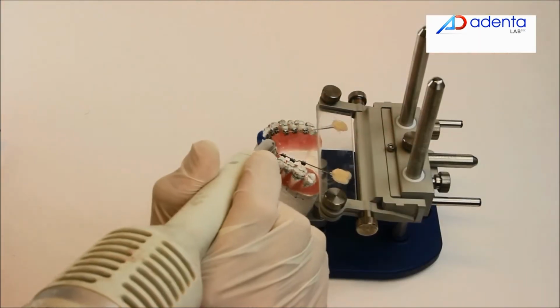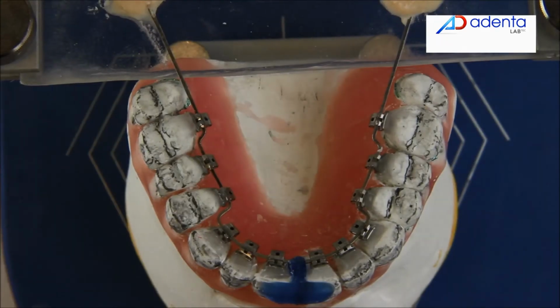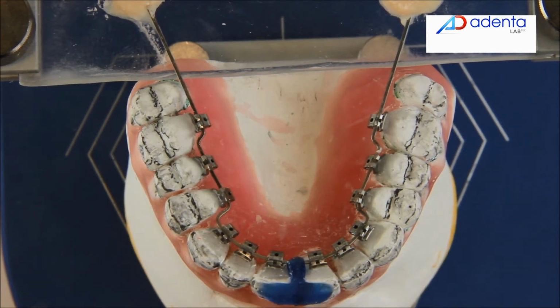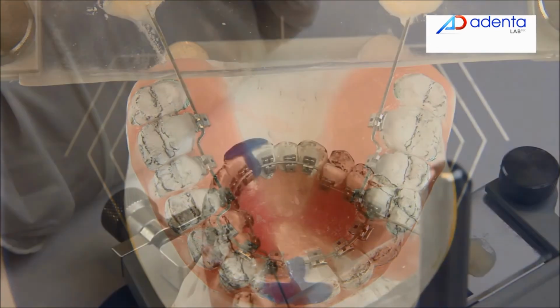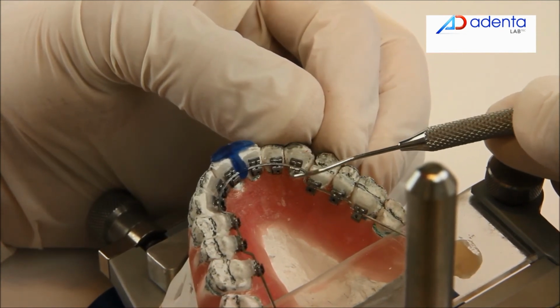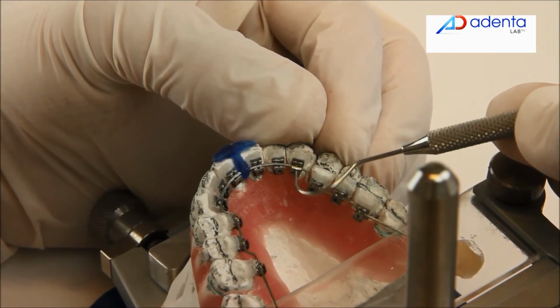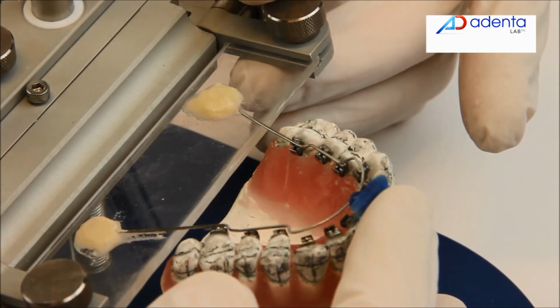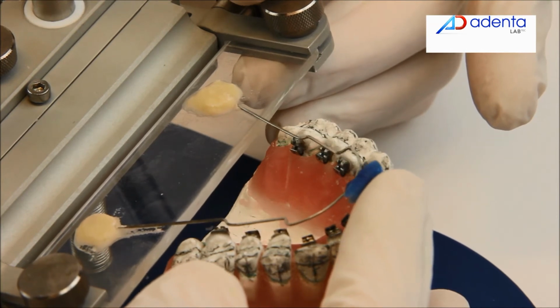When the composite base is finished and the excess removed, carry out the light curing. When the positioning of the brackets to the model is finished, open them and remove the arch and keep it until the end of the treatment for possible repositioning.